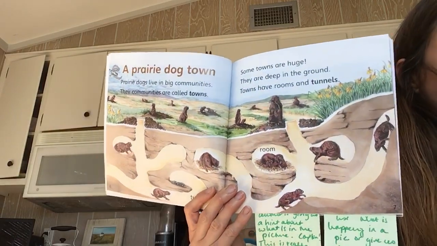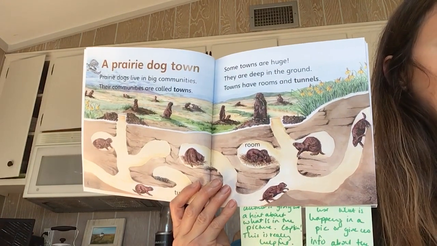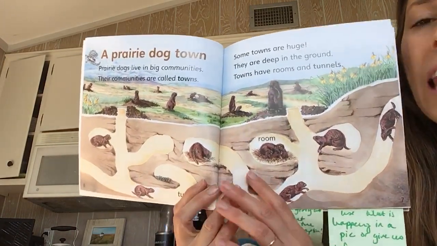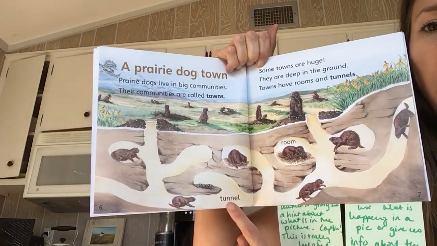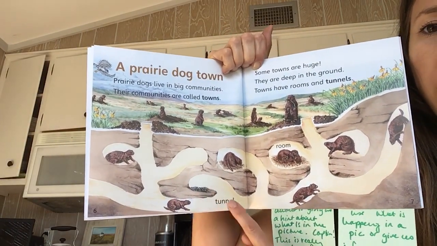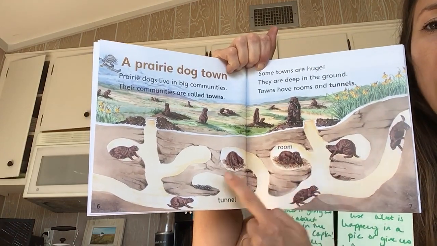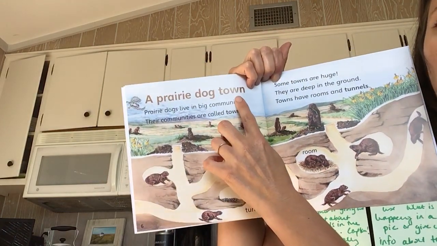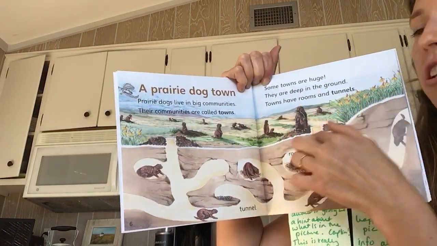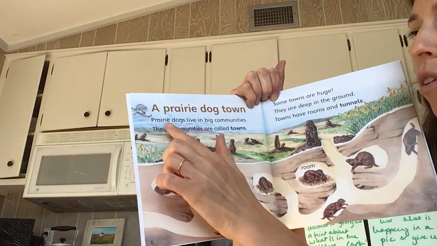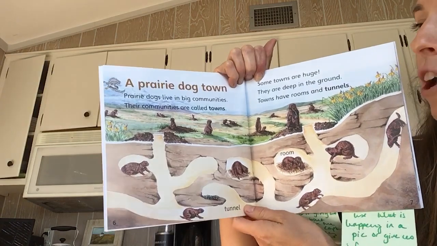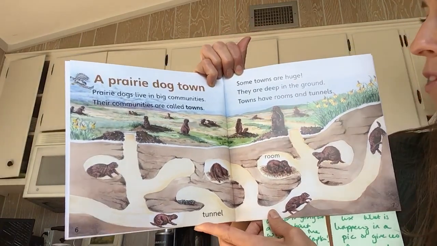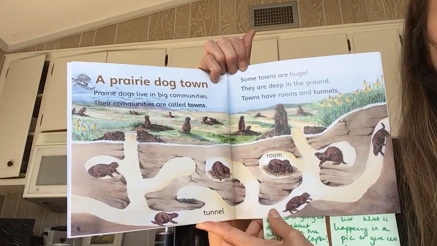On this 2-page spread, the author has given us an expansive or large view of the tunnels that prairie dogs used. She also labeled the difference between a tunnel, so she's showing us these are the tunnels, and a room. So these are labels, guys. These text features are labels. And I see another heading, bold print at the top of the page, telling us how these pages fit together. A prairie dog town. Prairie dogs live in big communities. Their communities are called towns. Some towns are huge. They are deep in the ground. Towns have rooms and tunnels.